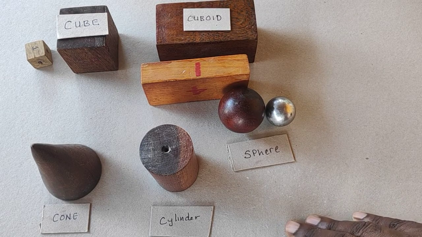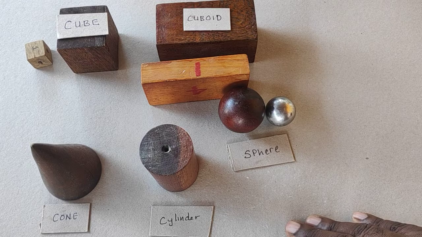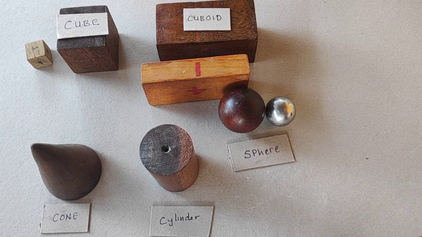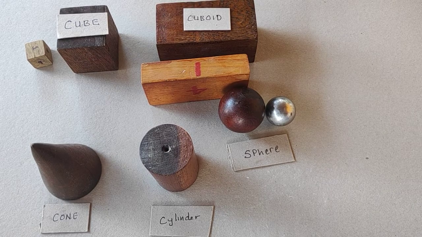Now, today we're going to look at the attributes of two shapes. We're going to look at the cube and the cuboid. We're going to see the qualities that those two shapes have.